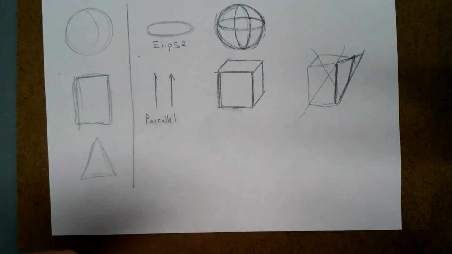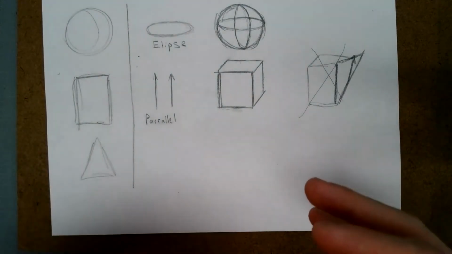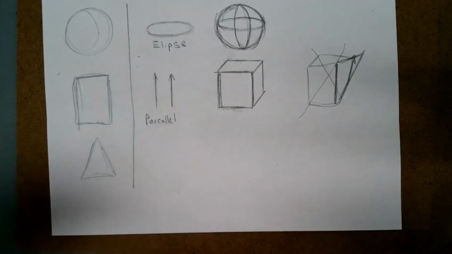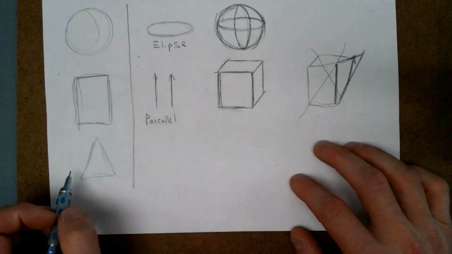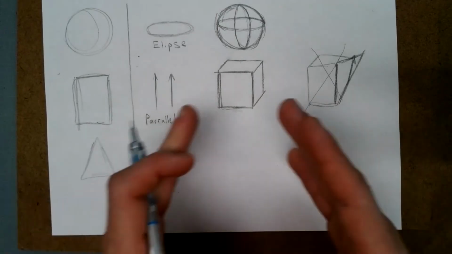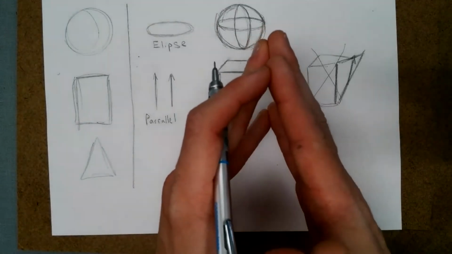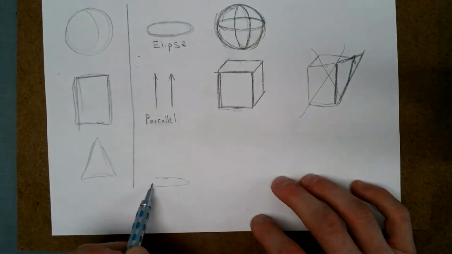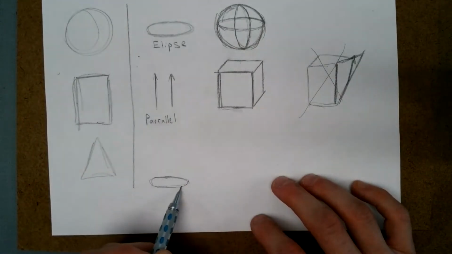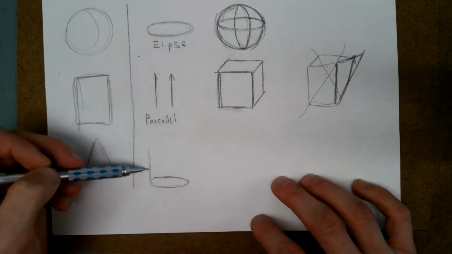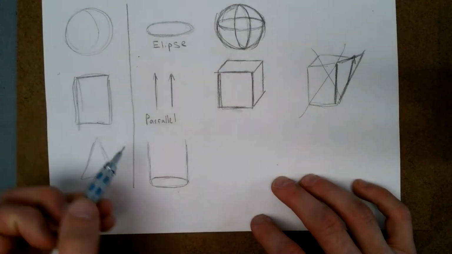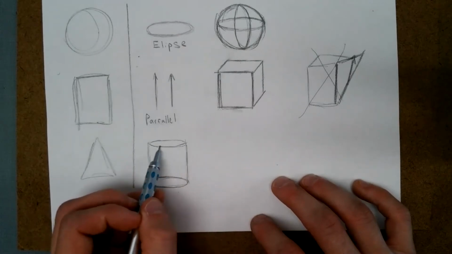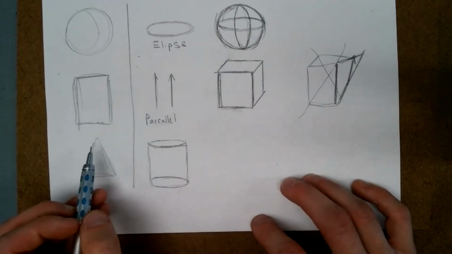So with these two techniques right here, we can do everything else, right? There's a pyramid. That's the other thing that we can draw. There's a cylinder. That's the other thing that we can draw. And then there's a cone. Well, over here, we put this in the triangle category, just because what we can do is sharpen these things up and turn them and shape them. But we do that ellipse thing again. I draw an ellipse. I bring up the sides. And I draw another ellipse. And that's a cylinder. Okay?